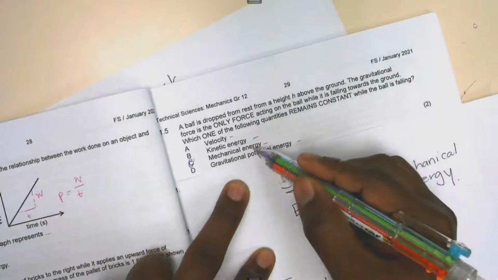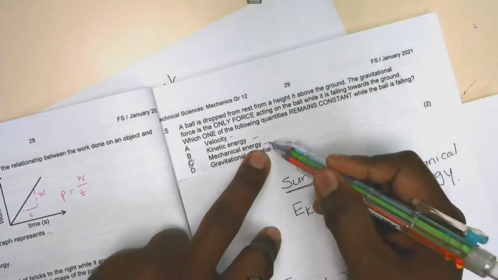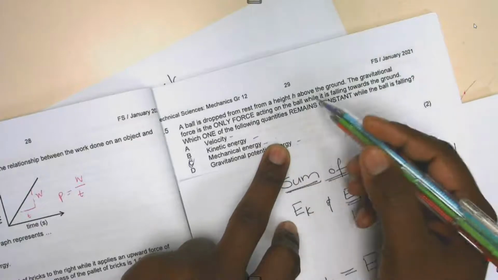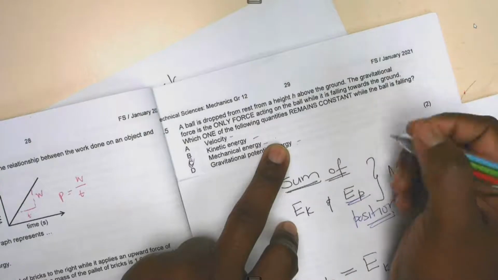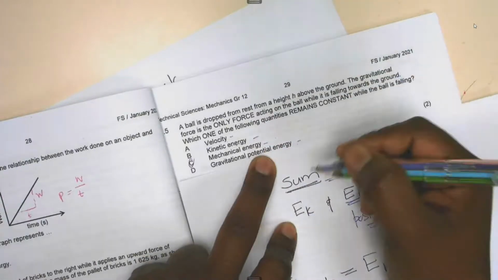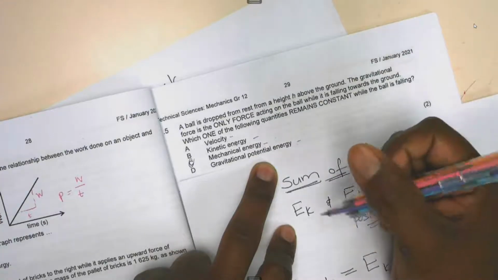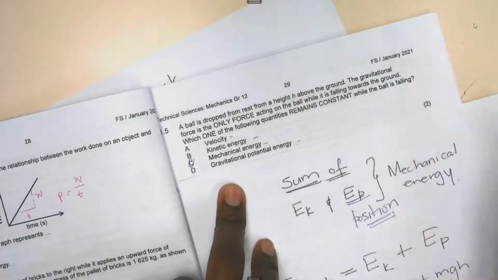Then you say, okay, this mechanical energy, when does it remain constant? In an isolated system. What is an isolated system? A system in which the net external force acting on the object is 0. Is there a principle? Yes. What does the principle say? In an isolated system, total mechanical energy is constant. Just from doing one multiple choice question.